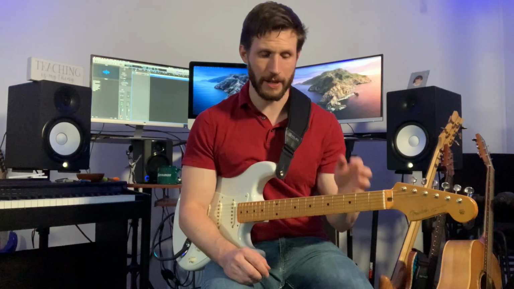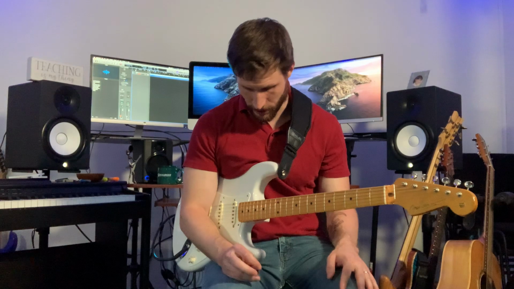So what does that mean? The root is the letter name. So if I say the root of a chord is G, it's some type of G chord. Or if I say G major 7, the root is G. That's the letter name. Okay. So root 6 means the G is on the low E string, whereas root 5 would mean the G is on the A string or the 5th string. Okay. So let's get into the chord shapes.